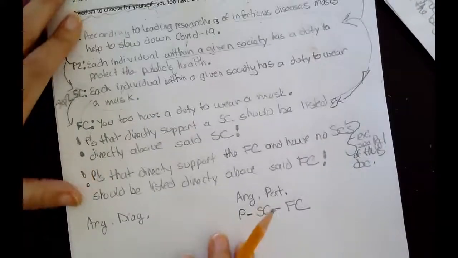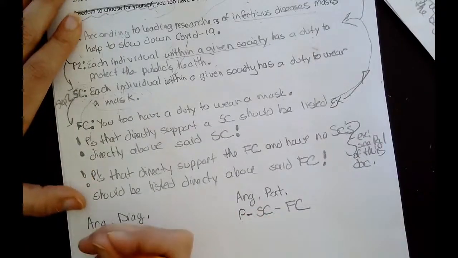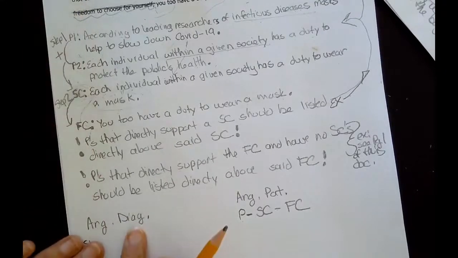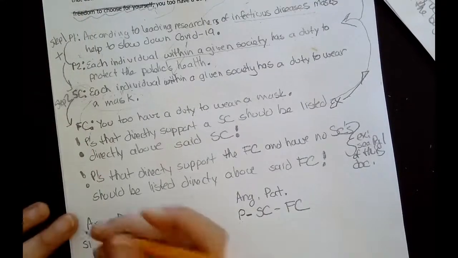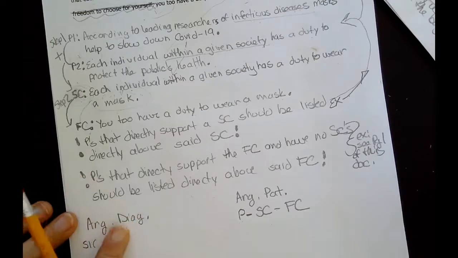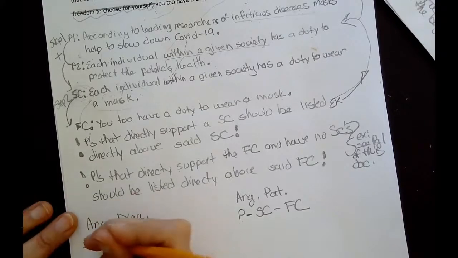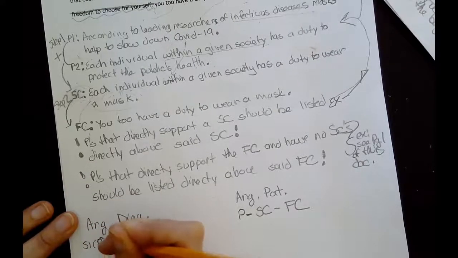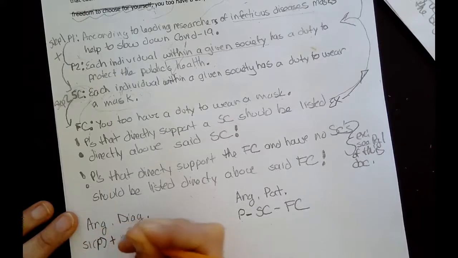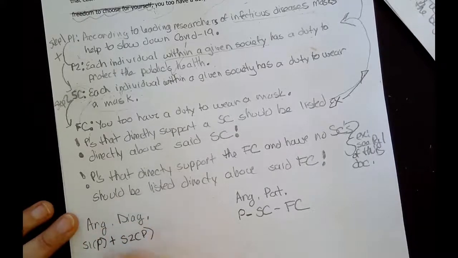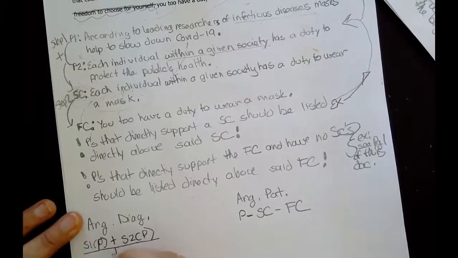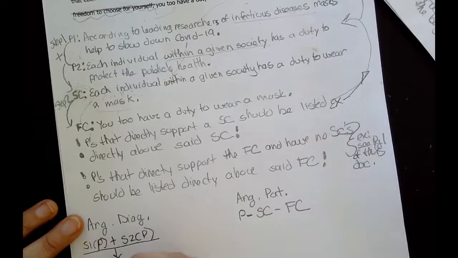What about the argument diagram? We have S1. Go and look at your notes for argument diagrams, and try this before following me so you can get good at this. A premise works together with S2, another premise. They are both used to support S4, a sub-conclusion.